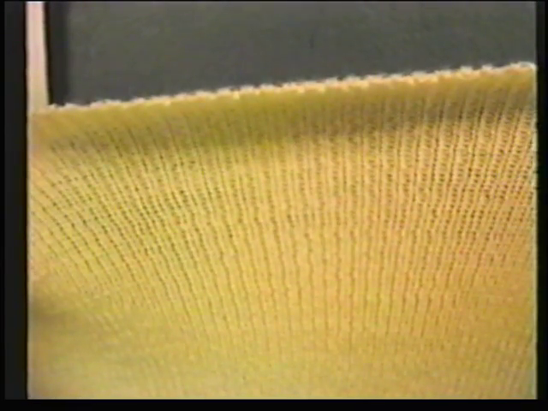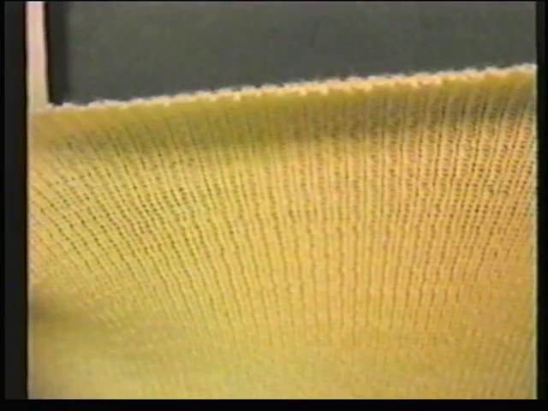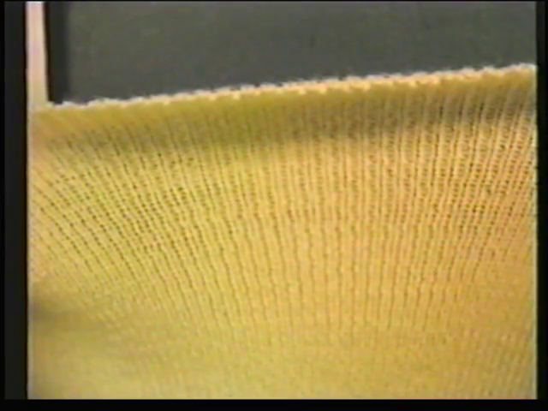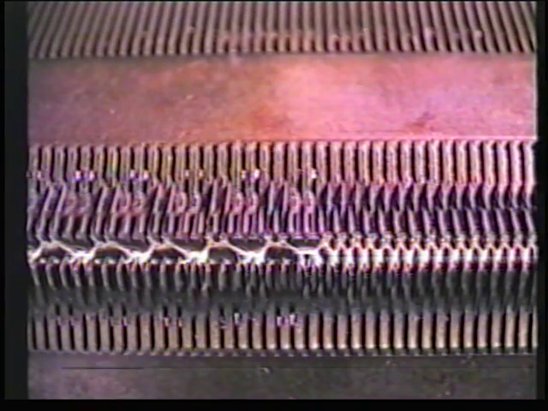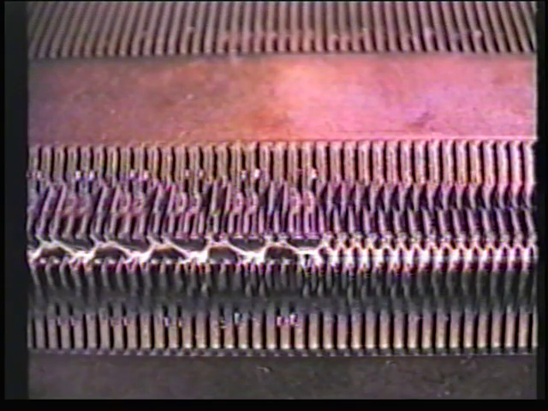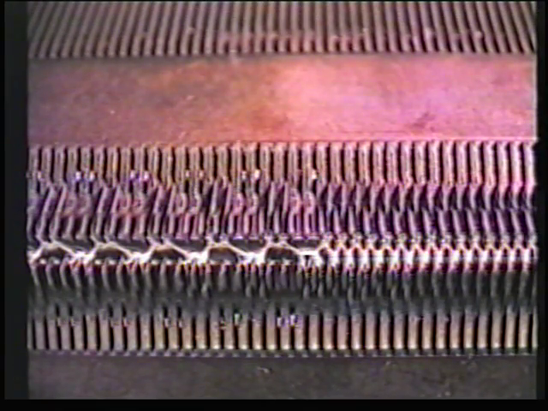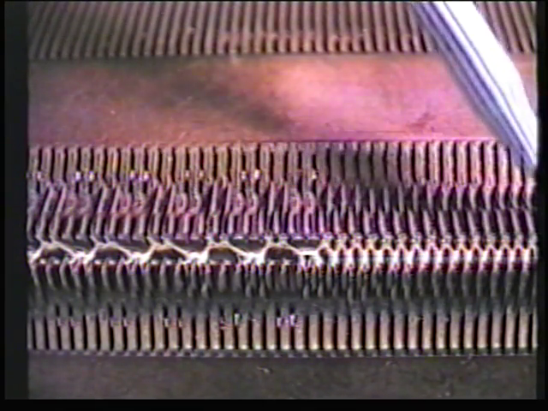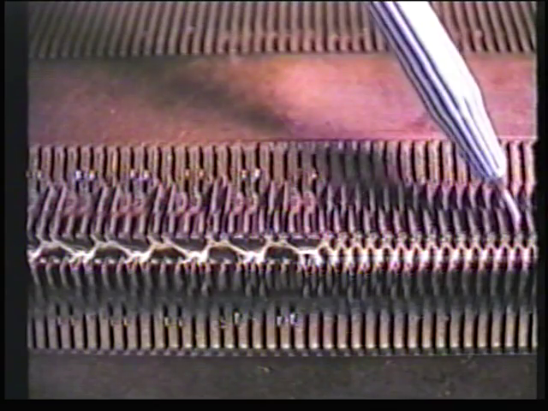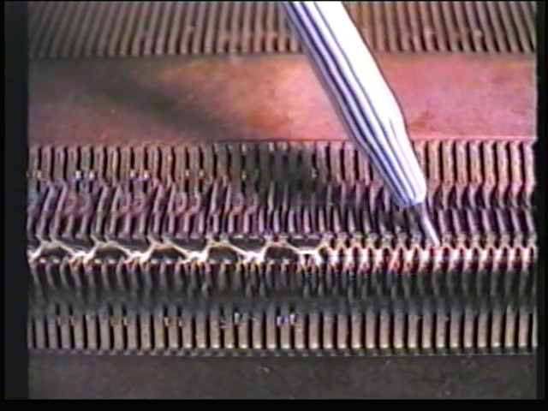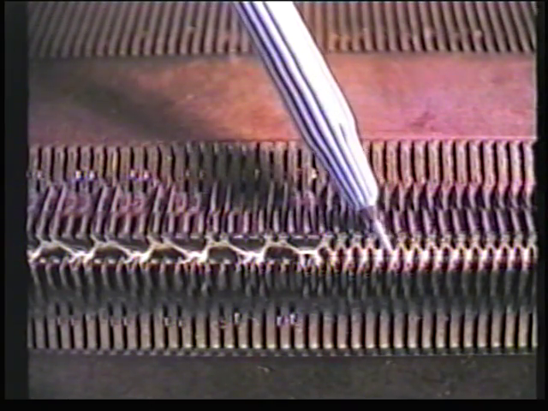The introduction of the second bed allows a further increase in the variety of structures, since most of the variations in loop formation can also be achieved on rib fabrics. We can see that needles can be arranged in different ways. It is not necessary to have a needle in every trick. Here we have each needle knitting producing a 1x1 rib.